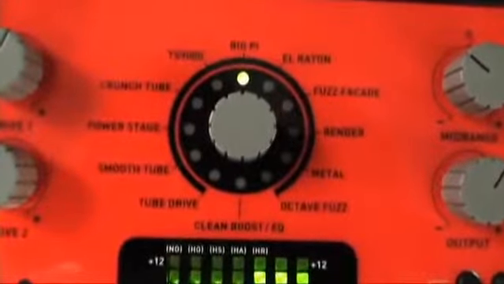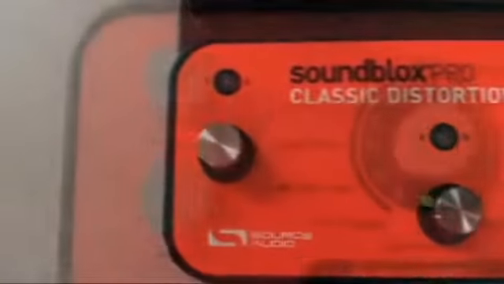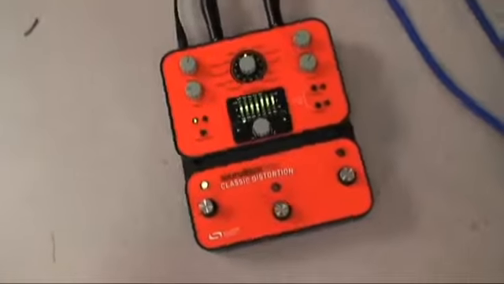I'm here today to take a look at the Soundblox Pro Classic Distortion. It's part of a new line of digital multi-distortion pedals from SourceAudio. It features 11 reimagined takes on some well-known tube amp and fuzz box distortions. It's got a MIDI input, a 7-band graphic EQ, and 6 programmable user presets. And there is also a feature that allows you to morph seamlessly between presets using an expression pedal.